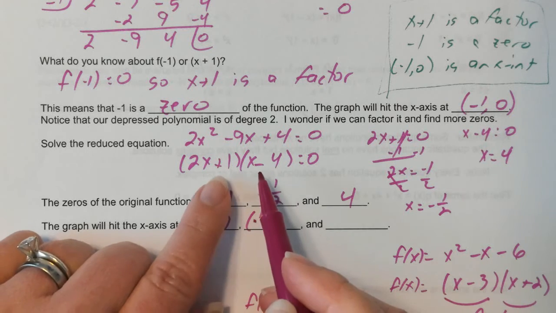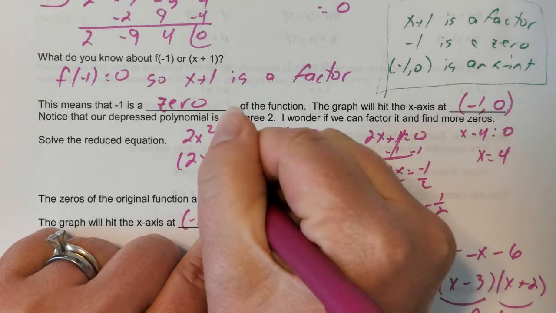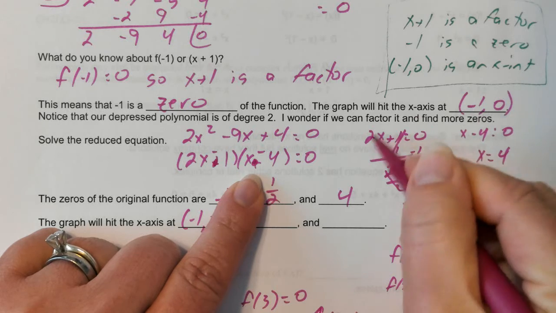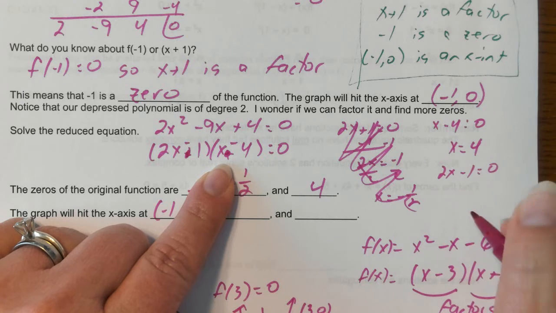I missed a sign right here, didn't I? Those were both negative, weren't they? Hang on. Nope, they were both negative. Yep, they were both negative. Okay, so I should have said 2x. Go back right here. I should have said 2x minus 1 equals 0.